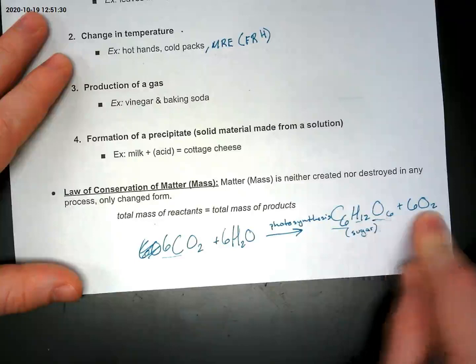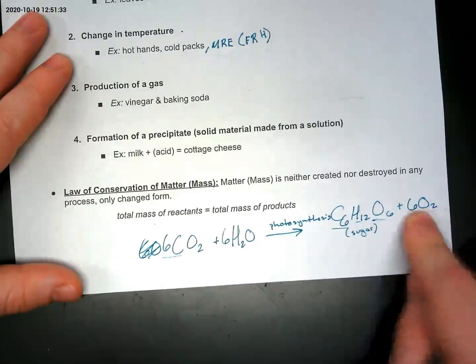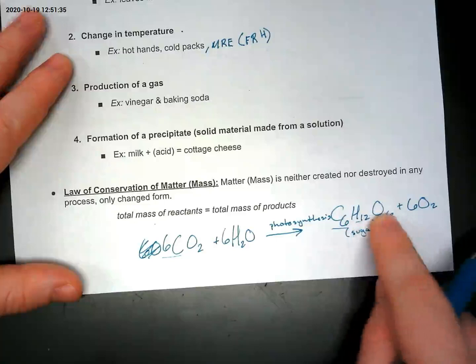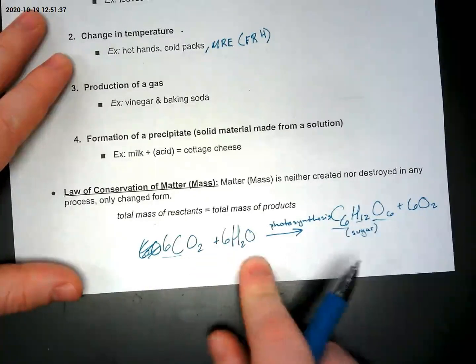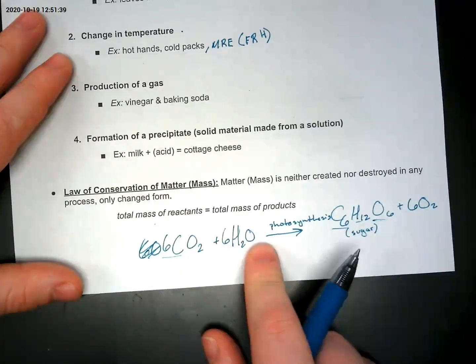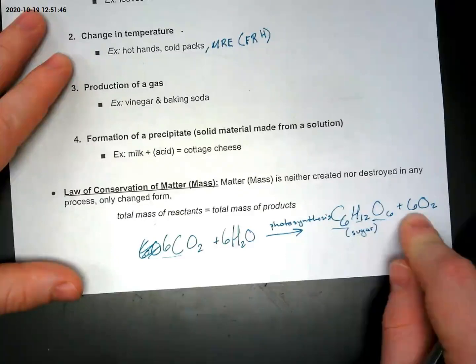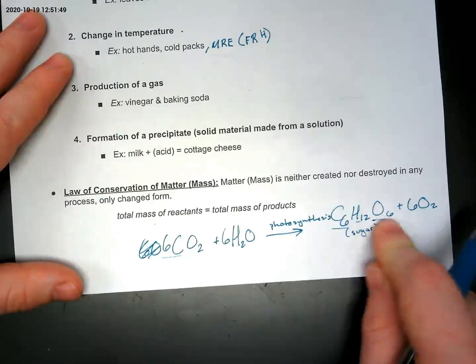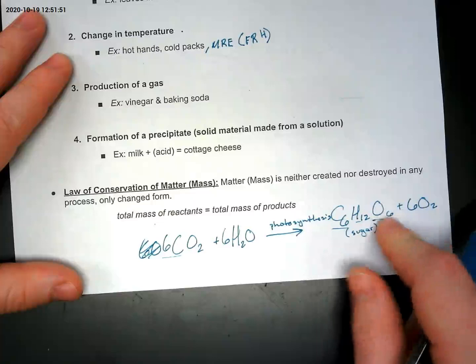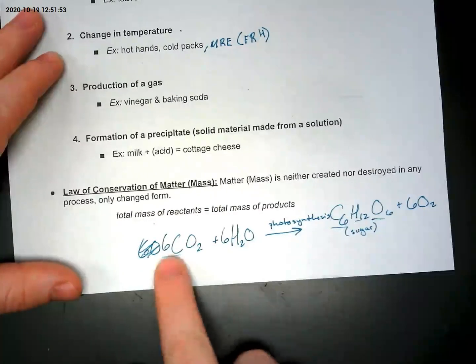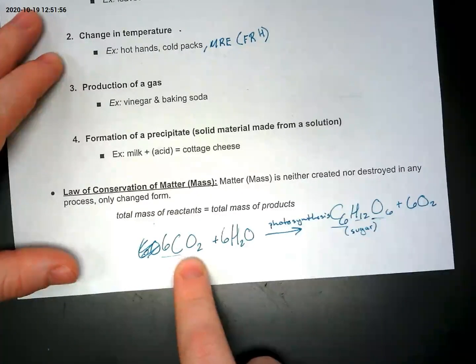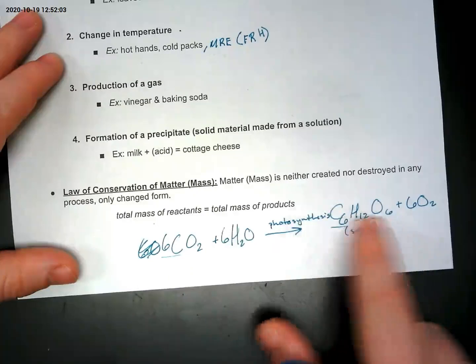So there's 12 oxygen here, 12 oxygen here, but then there's 6 oxygen here, 6 oxygen here. So in total on your reactant side here, you'd have 18 oxygen atoms, and over here we have 18 oxygen atoms. Here's 6, 12, and then 6 plus 12 is 18. So the idea is that the oxygen didn't stop being oxygen. It wasn't all of a sudden destroyed and new stuff made. No, the oxygen's just transferred to different places.